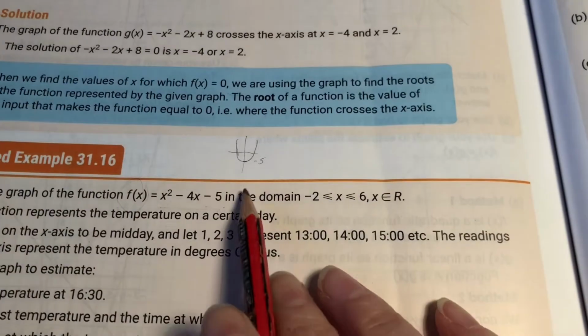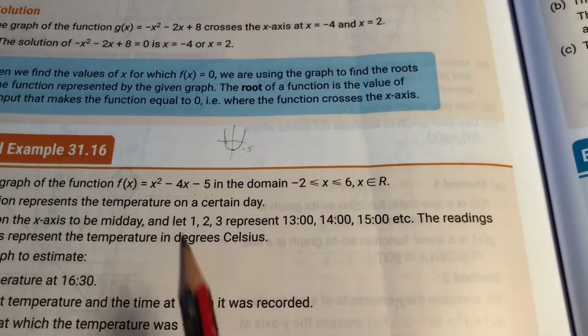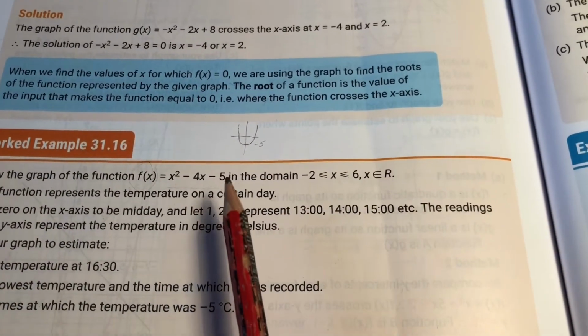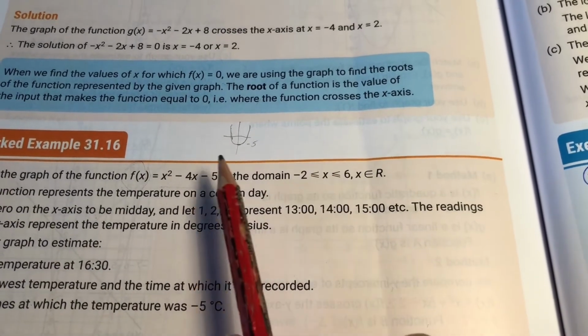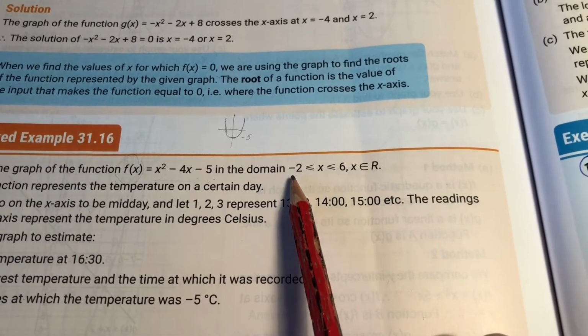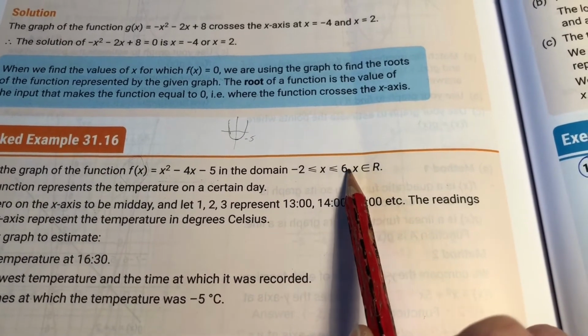Remember, a quick sketch is not accurate, it's just to give you an idea of what it should look like. Now it tells us that the domain that you're to use, so the inputs for this function, range from minus 2 to 6.